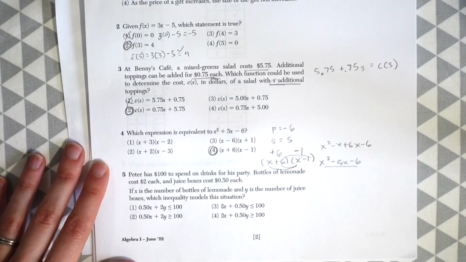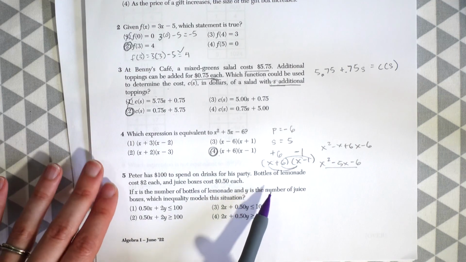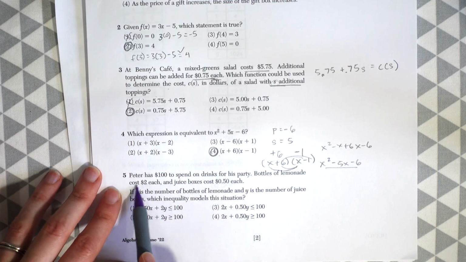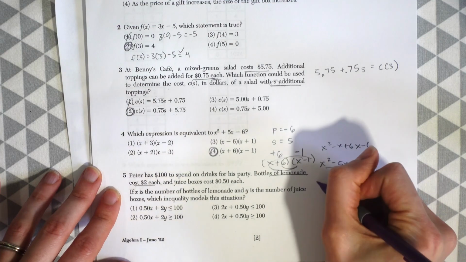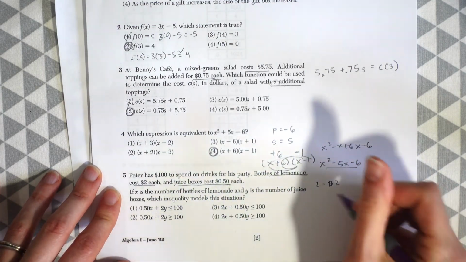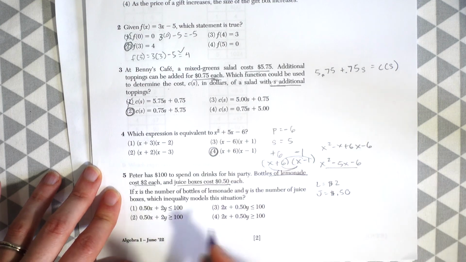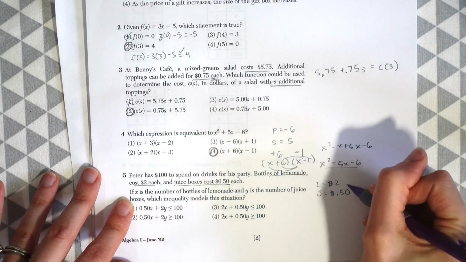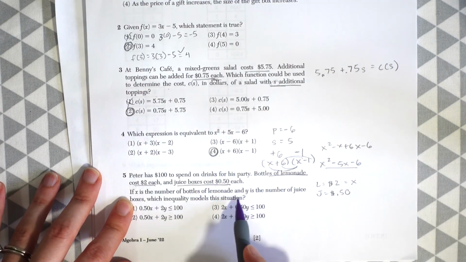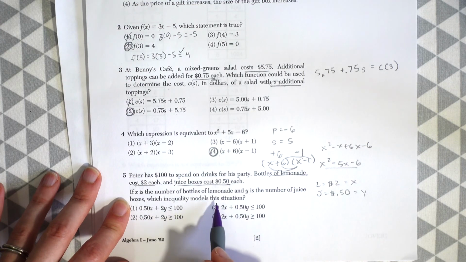Question number 5. Peter has $100 to spend on drinks for his party. Bottles of lemonade cost $2 each, so lemonade equals $2, and juice boxes cost 50 cents each. If x is the number of bottles of lemonade, so let's say this is x, and y is the number of juice boxes, which inequality models this situation?